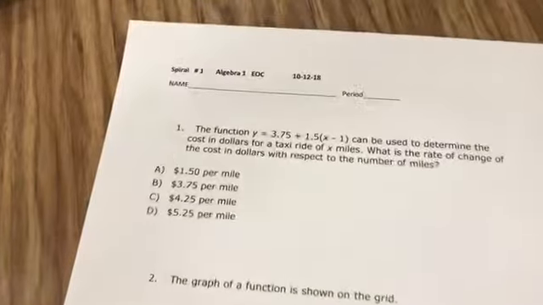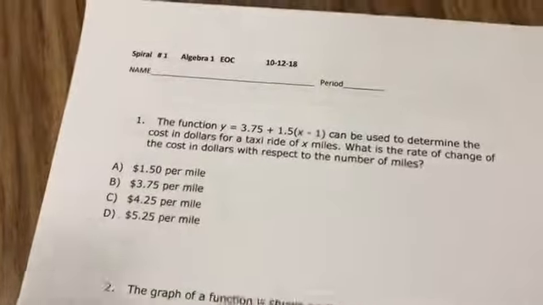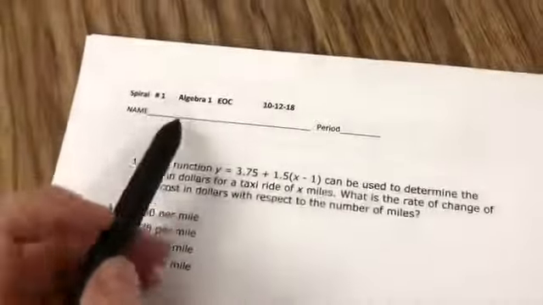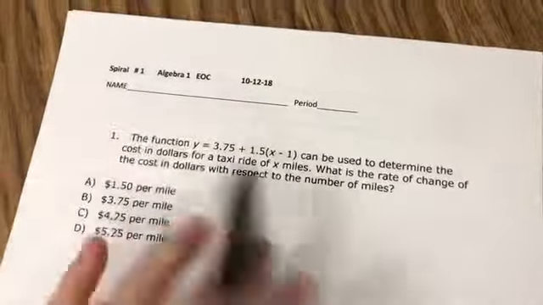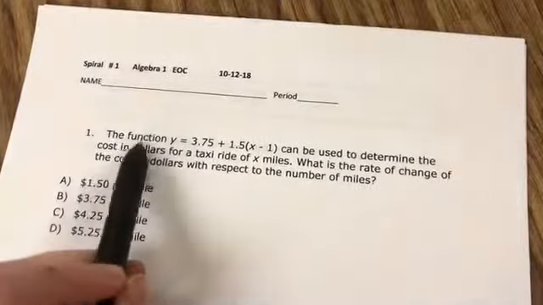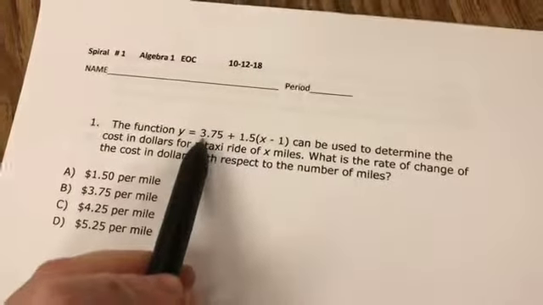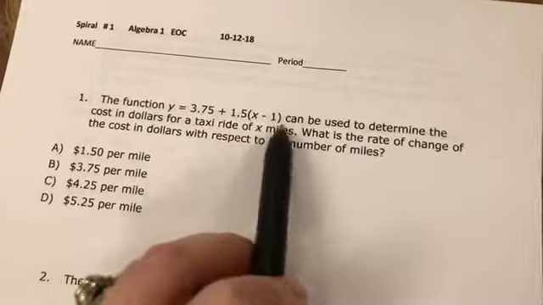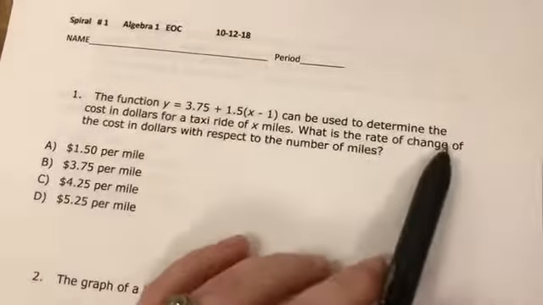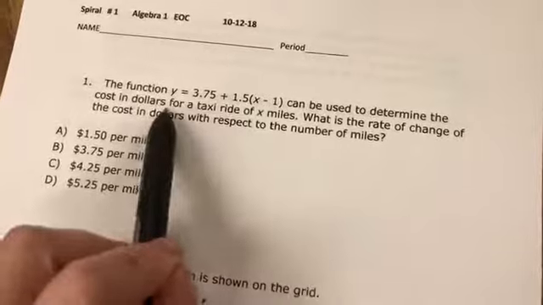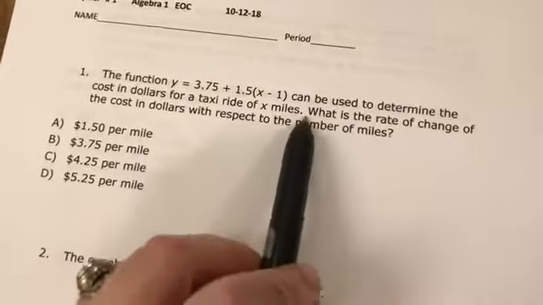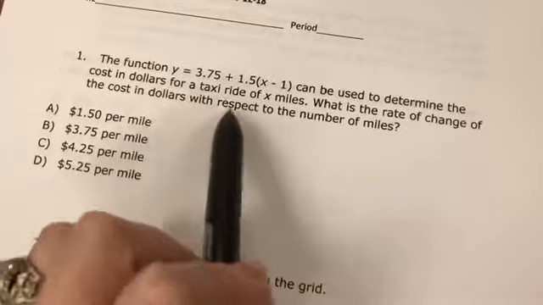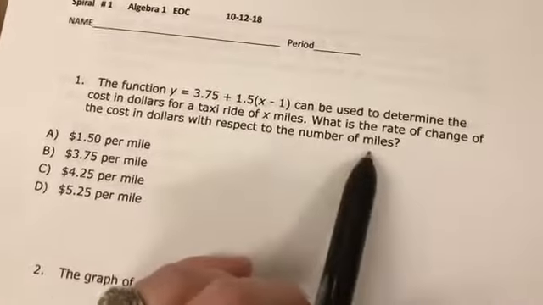Okay, so this will be Spiral 1 on the TI Inspire Calculator Strategies video. So we're going to start with question number 1, and it says the function y equals 3.75 plus 1.5 times x minus 1 can be used to determine the cost in dollars for a taxi ride of x miles. What is the rate of change of the cost in dollars with respect to the number of miles?